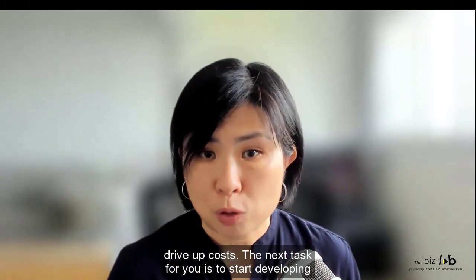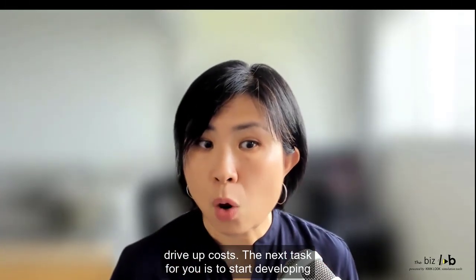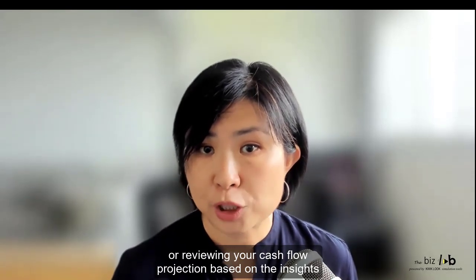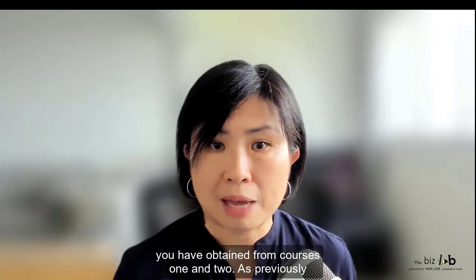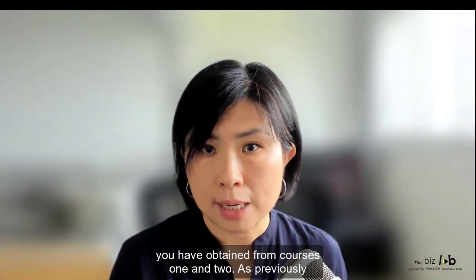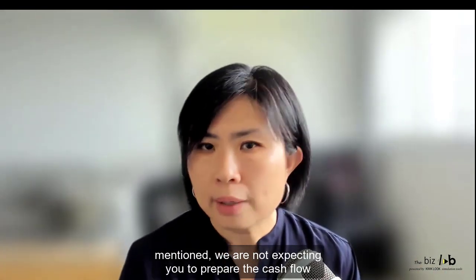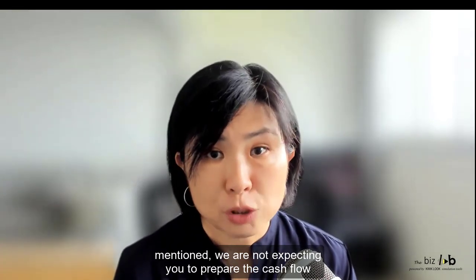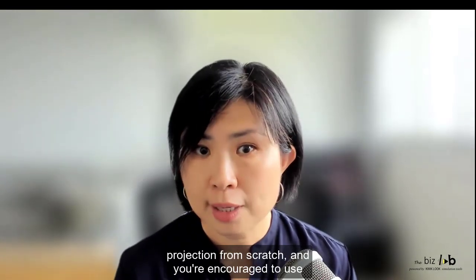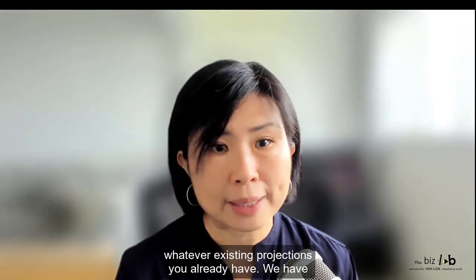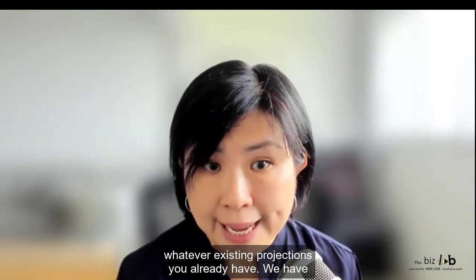The next task for you is to start developing or reviewing your cash flow projection based on the insights you have obtained from courses 1 and 2. As previously mentioned, we are not expecting you to prepare the cash flow projection from scratch, and you are encouraged to use whatever existing projections you already have.